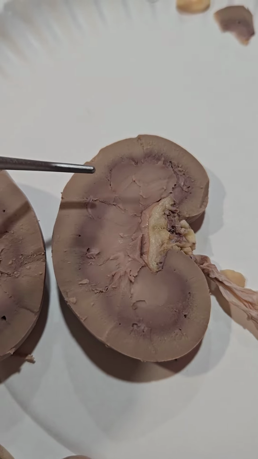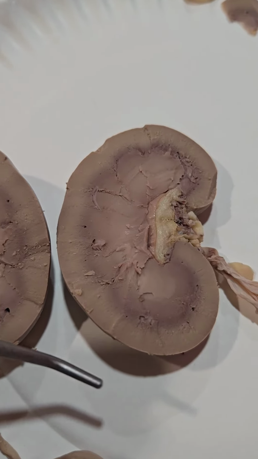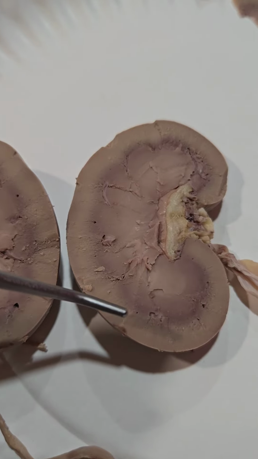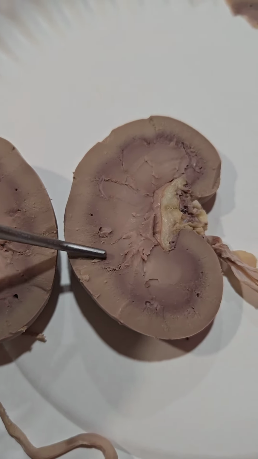The kidney is divided into lobes, each of which consists of a pyramid, a portion of the cortex at the pyramid base, and a portion of the renal column on each side.